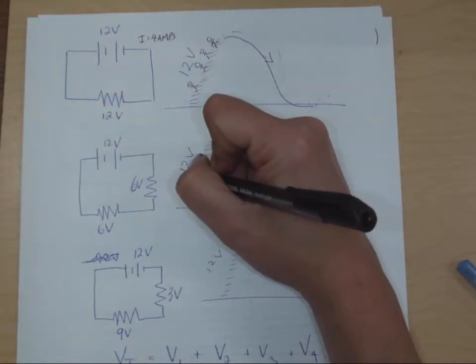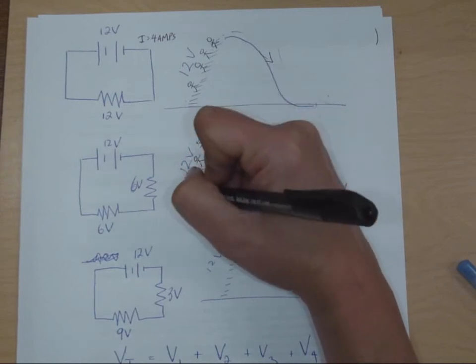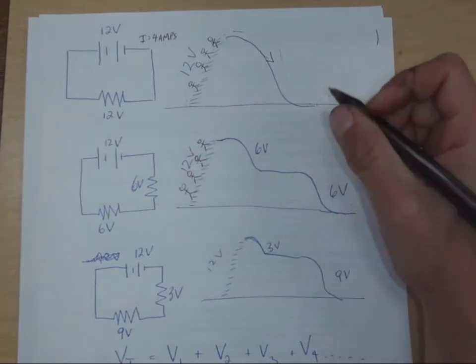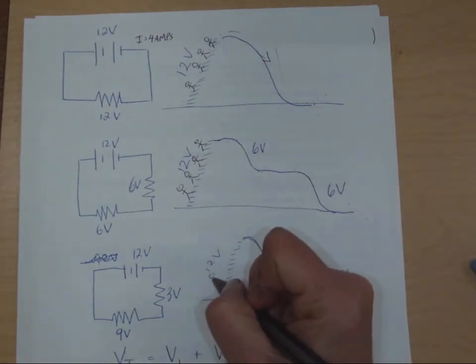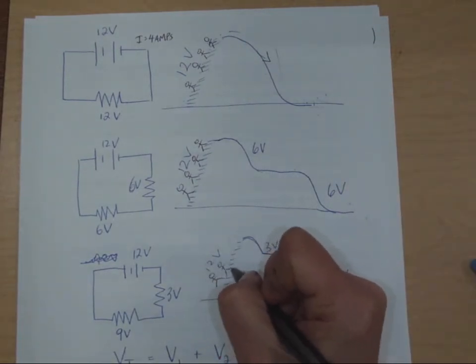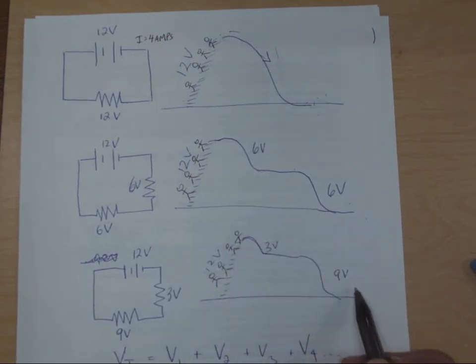If you have 4 little guys going here, because there's only one path for them to go through, they're all going to go down each of those slides. So all 4 of these guys here means all 4 of these guys are coming down here and here.